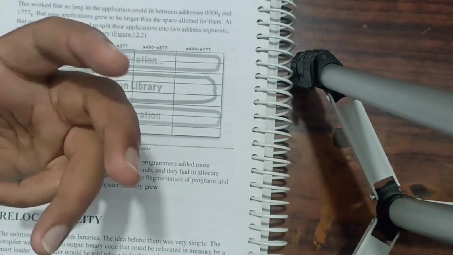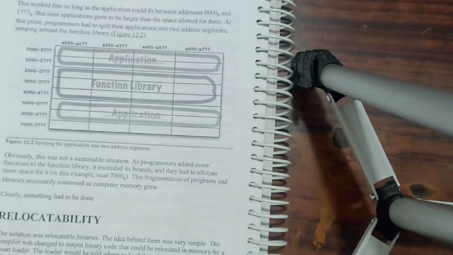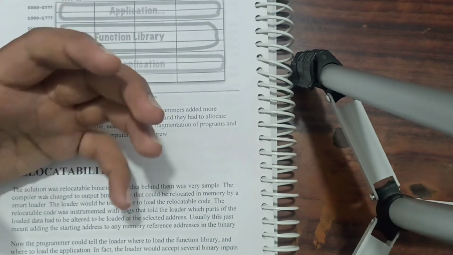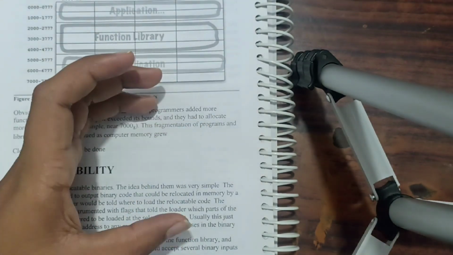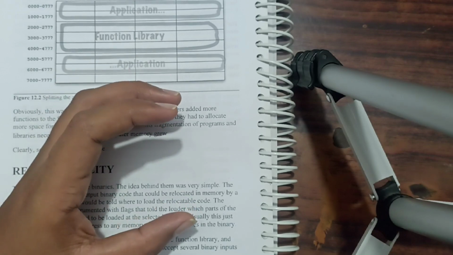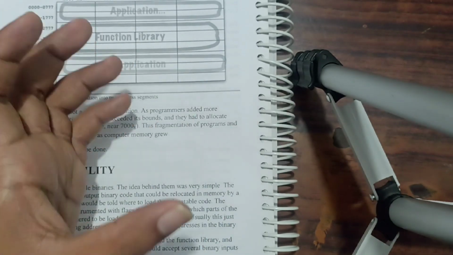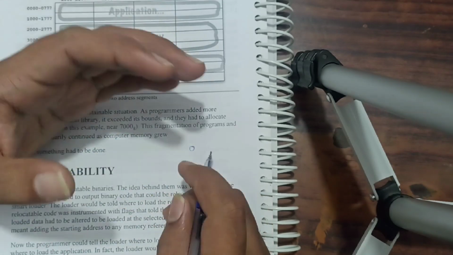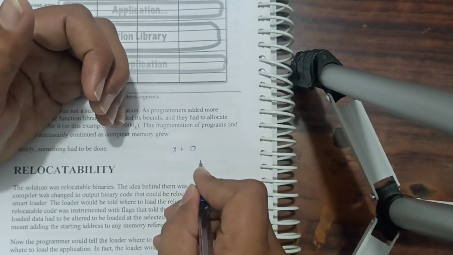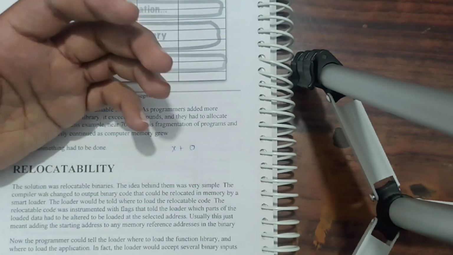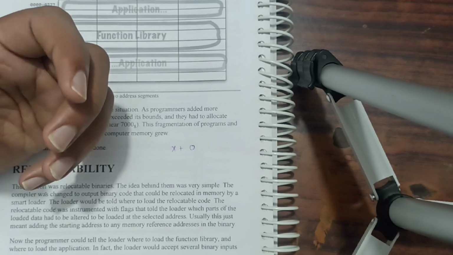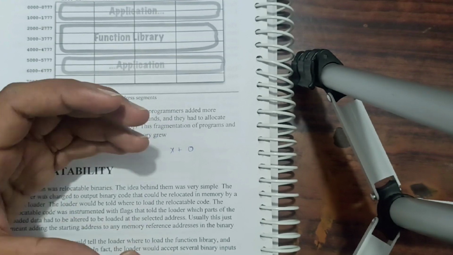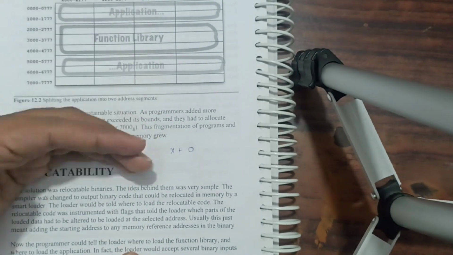Programmers have to add more and more functions, that is unavoidable. So they had to come up with some approaches. So the solution was relocatable binaries. So what happens? The compiler changes its output, even if you compile some library, so that it references addresses generically, starting the referencing from zero for each program. And wherever you load it, you add that address to all the referencing used in the program. Now the program could tell the loader where to load the function library at runtime. The loader will accept multiple binaries and load them at whatever location is needed at runtime, and you don't have to compile the whole source code again and again. You get the gist?